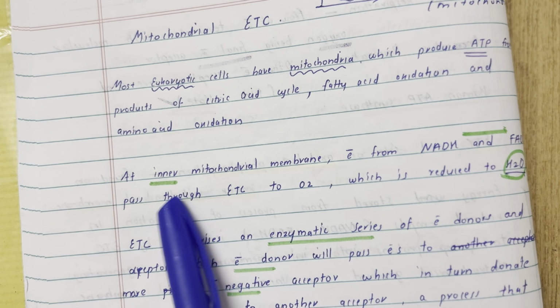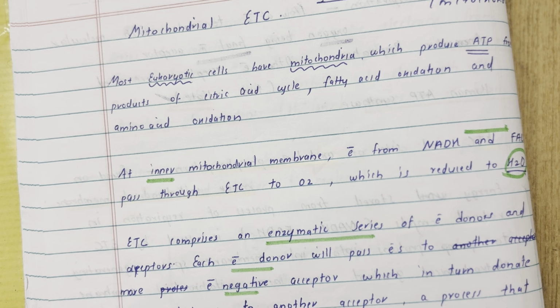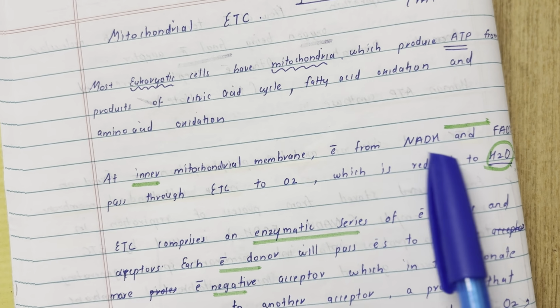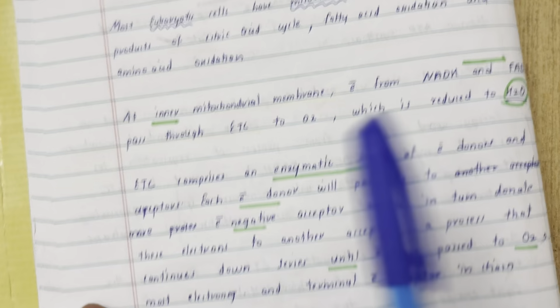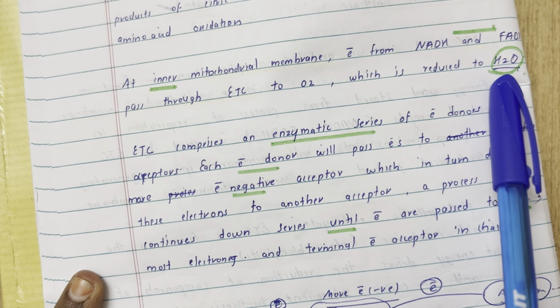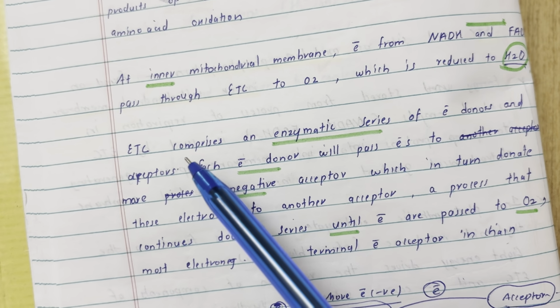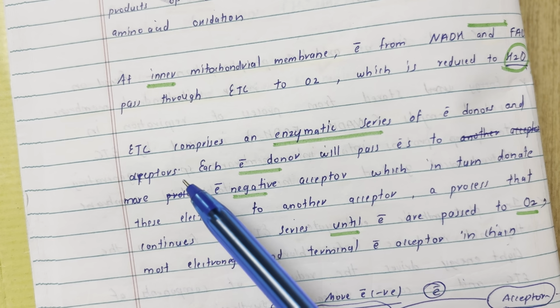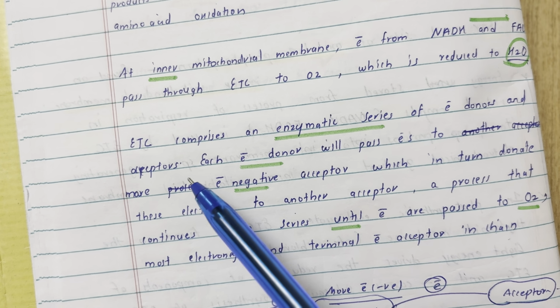Now at the inner mitochondrial membrane, electrons from NADH and FADH2 pass through the electron transport chain to oxygen and are ultimately reduced to water. So this is what we said in the case of anaerobic and aerobic. In the case of aerobic, the electron transport chain will terminate at oxygen.